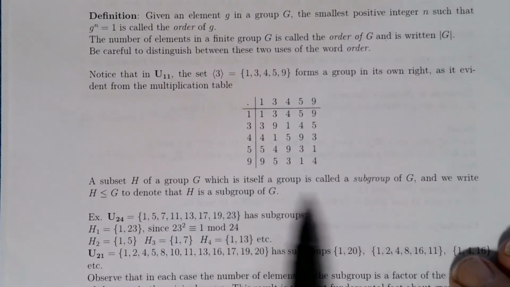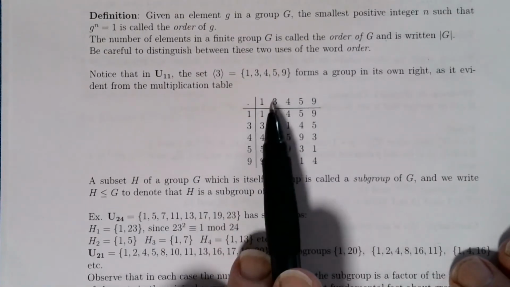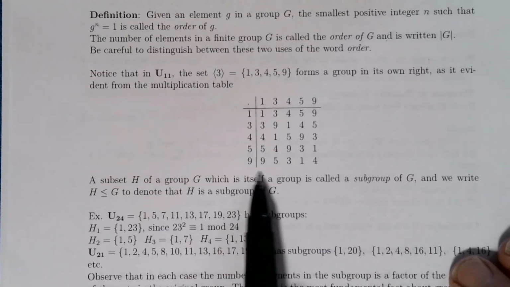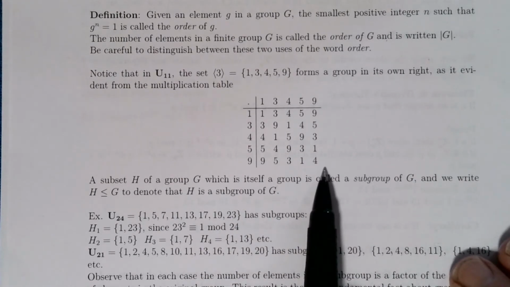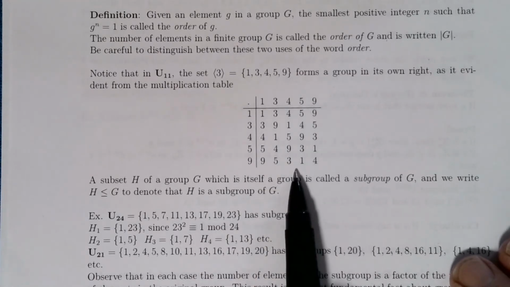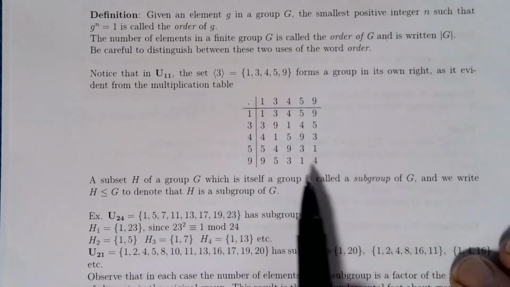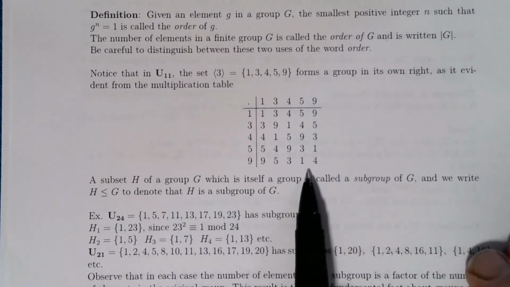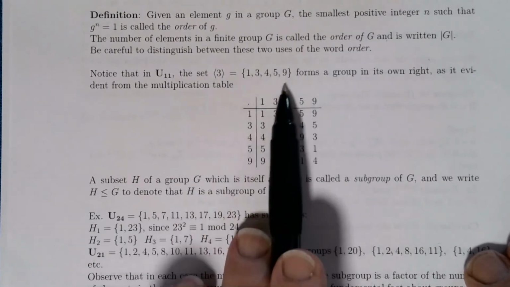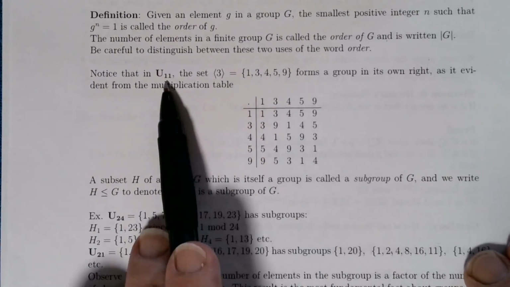So we write down these elements. This is 3, 3 squared, 3 cubed, 3 to the 4th. And if you write out the multiplication table of these modulo 11, you'll notice again it's a Latin square. Every number in this set appears exactly once in every row and column. And so this set here is a group inside a larger group, U11.